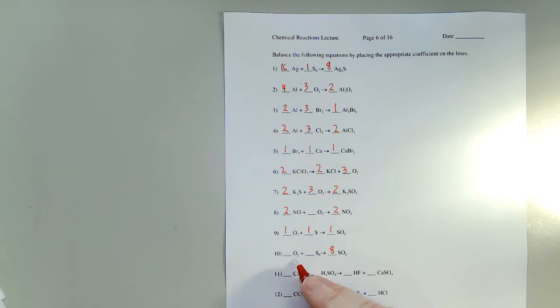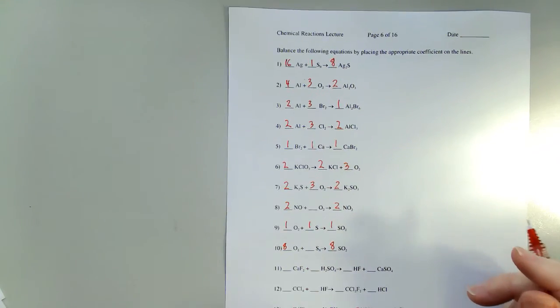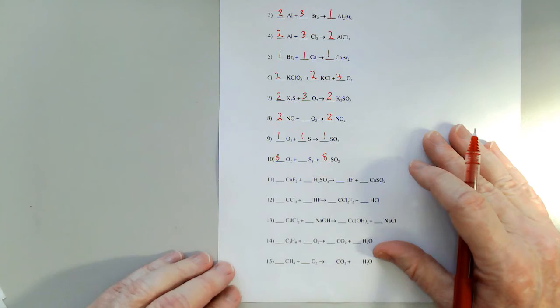In number 10, 8 sulfurs catches my attention, so I need to put an 8 there. 2 times 8 is 16. I've already got a 2. I'm going to put an 8 there. All right. Move that up.